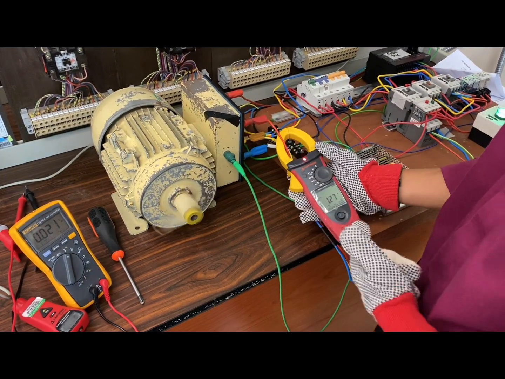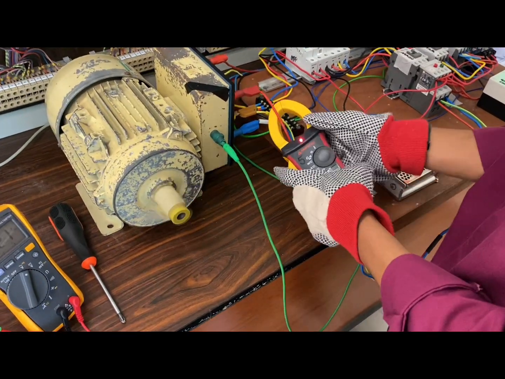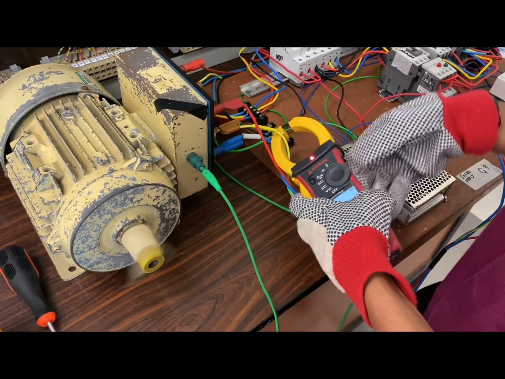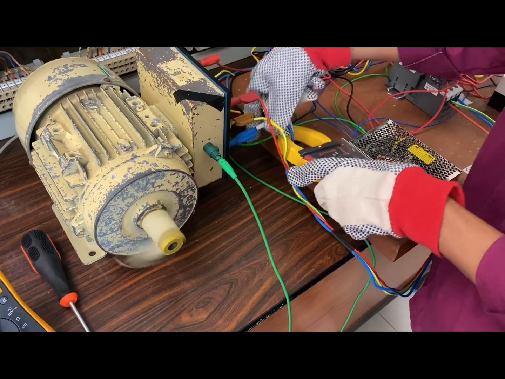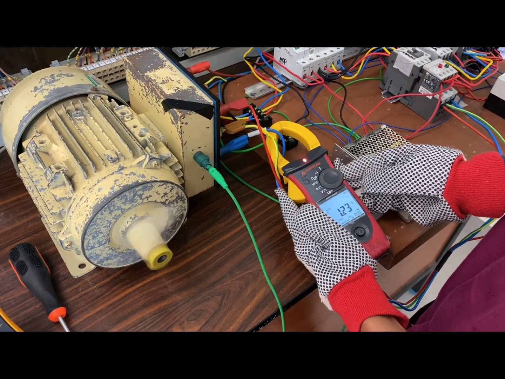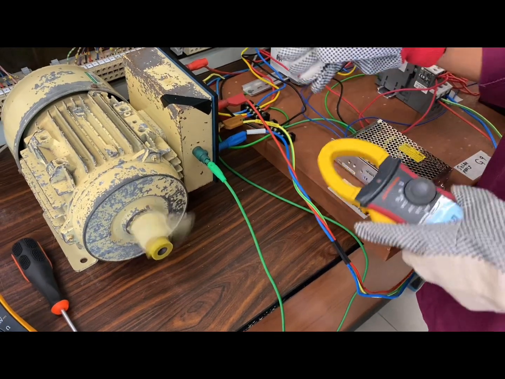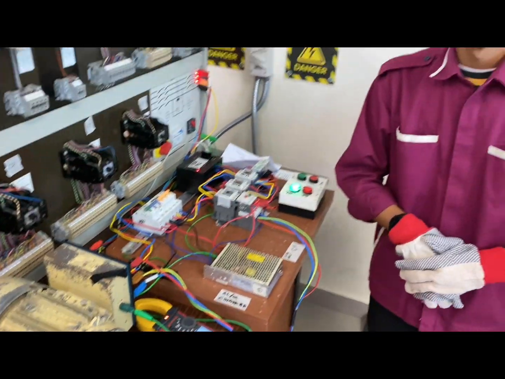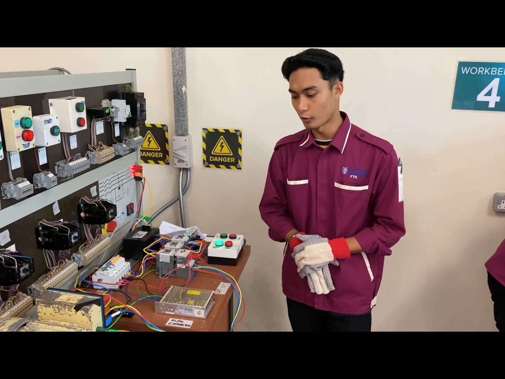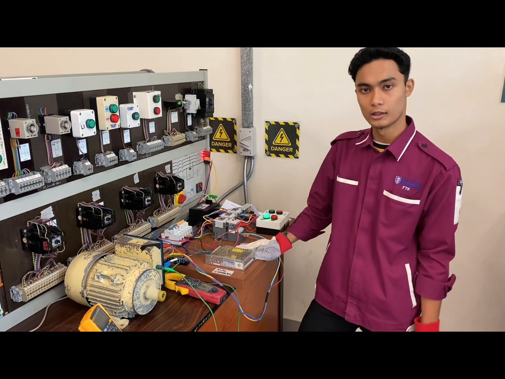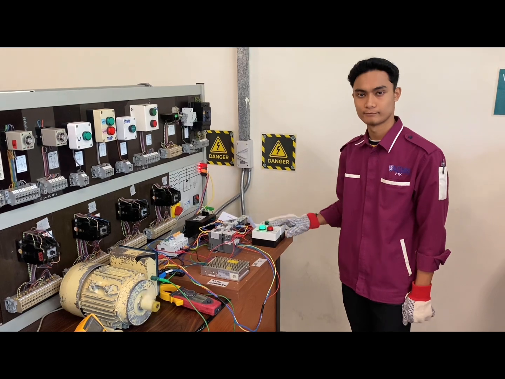So for red it is 1.27, and then yellow 1.26, and then blue 1.23 or 1.24. Okay, so that's all for me for the measurement of the three-phase star delta control circuit with PLC. Thank you.